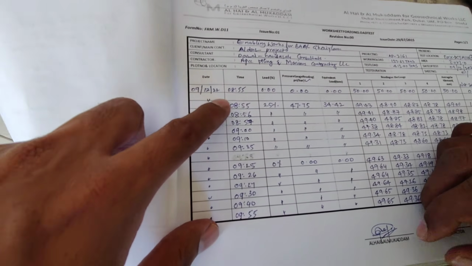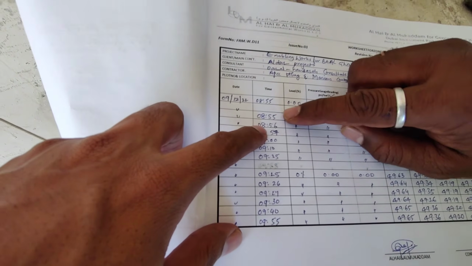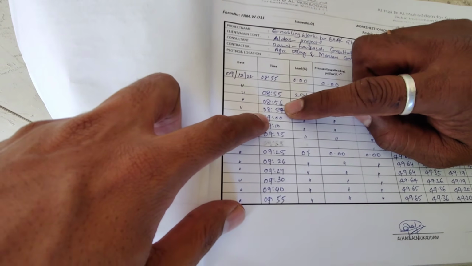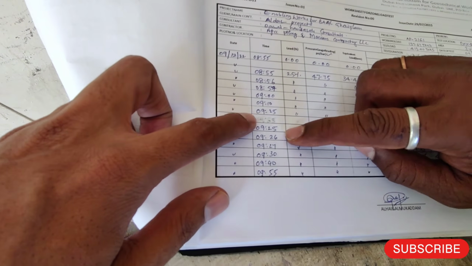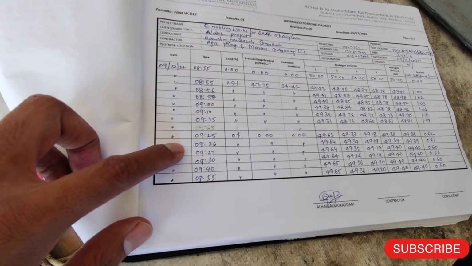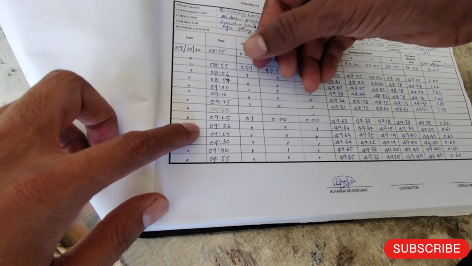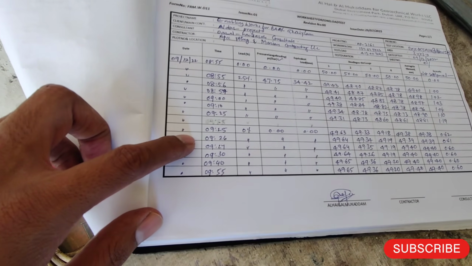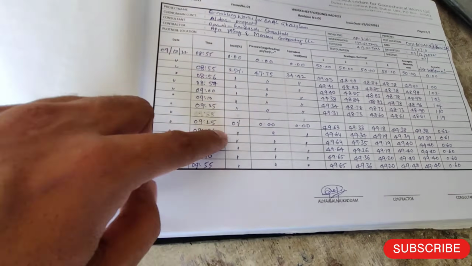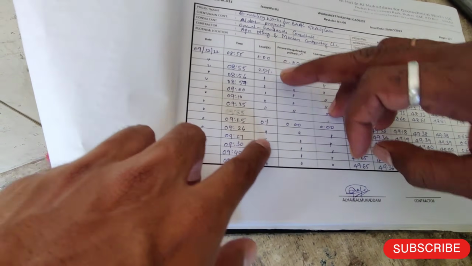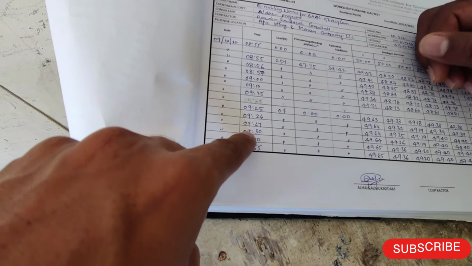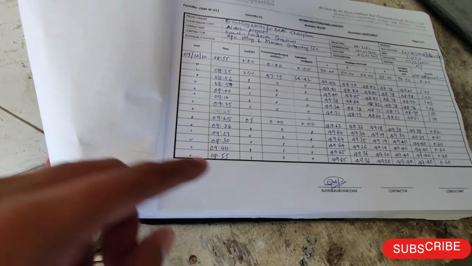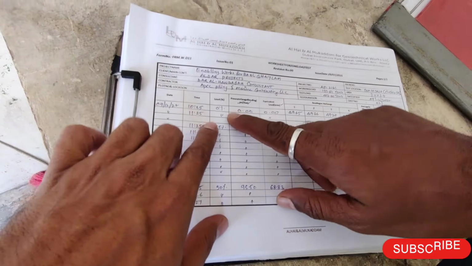We will measure it after 1 minute for the first reading, then 1 minute, again 1 minute, 3 minutes, 10 minutes, 15 minutes, then 30 minutes. This depends on the specific site. Then the load goes to 0. Then again we will measure the readings at the same intervals: 1 minute, 1 minute, 3 minutes, 10 minutes, 15 minutes, and 30 minutes, as you can see here.